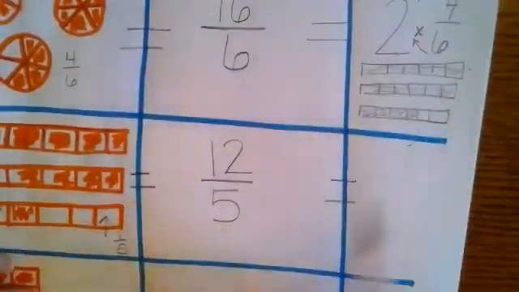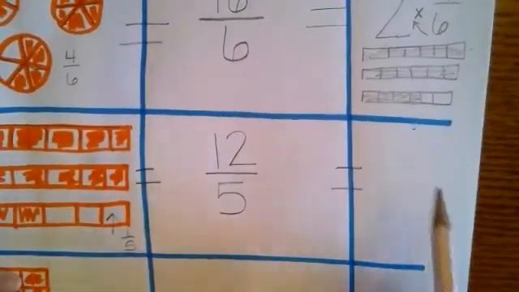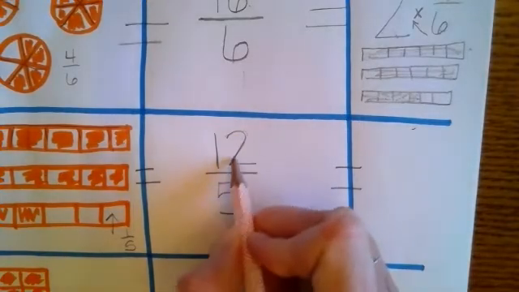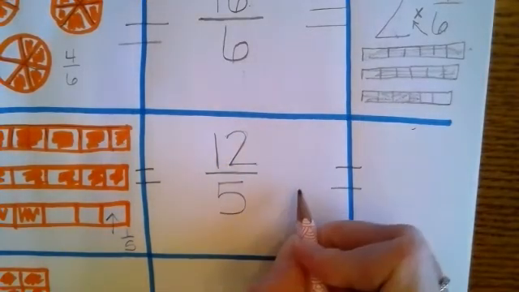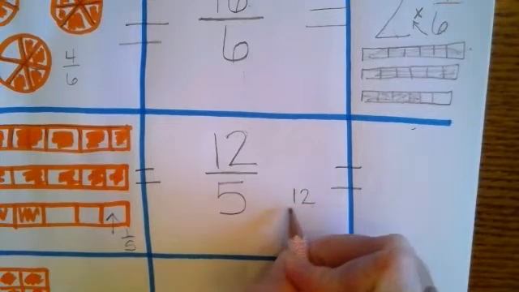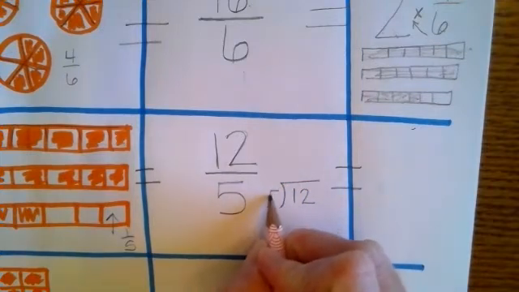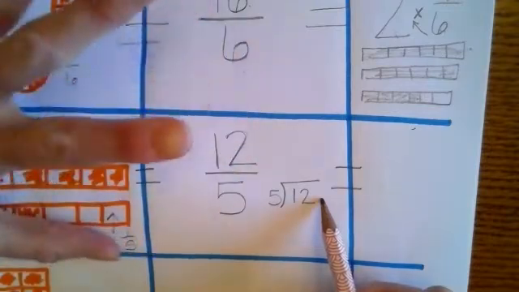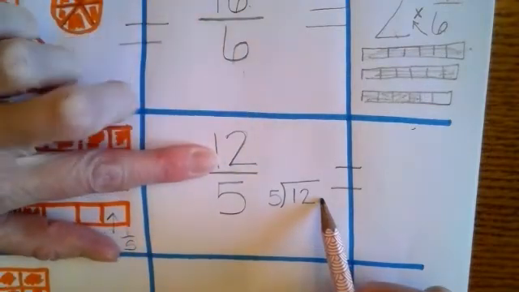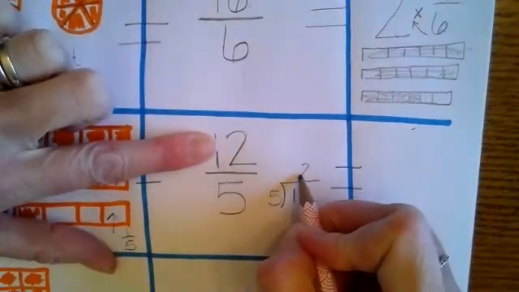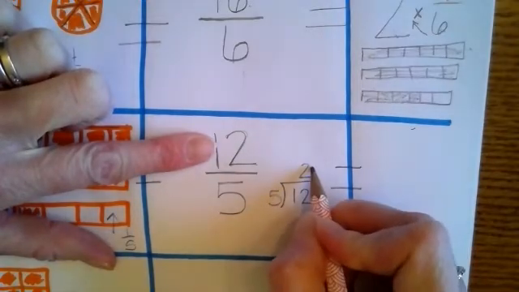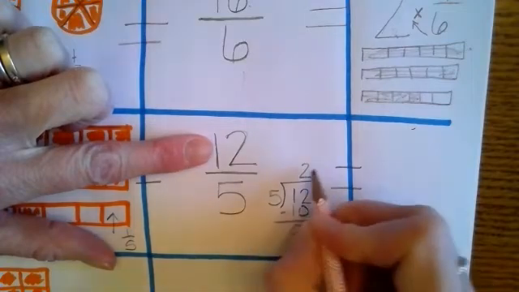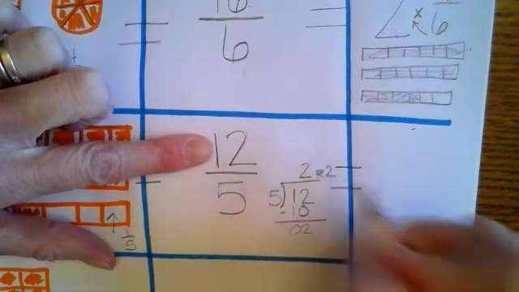Now, let's write 12 fifths as a mixed number. We just learned that that really means 12 divided by 5. I'm going to count by 5s. I can't go over 12. 5, 10, 15. Oh, 3 is too many. This is 2. 5 times 2 is 10. It is 2 remainder 2.